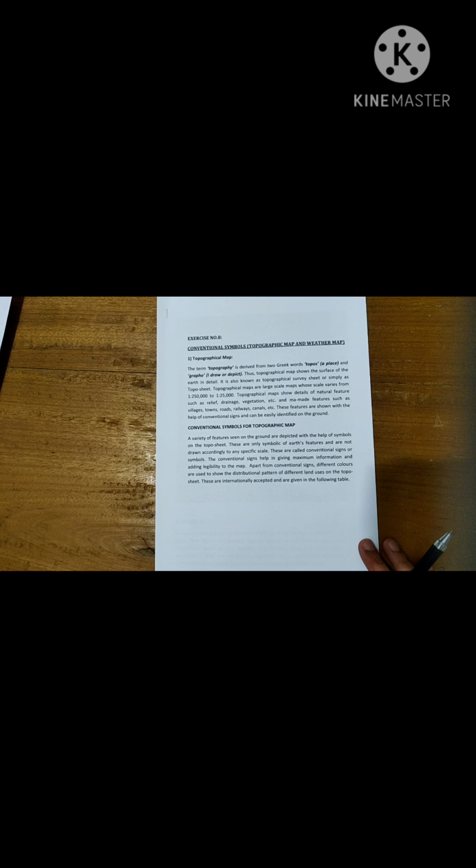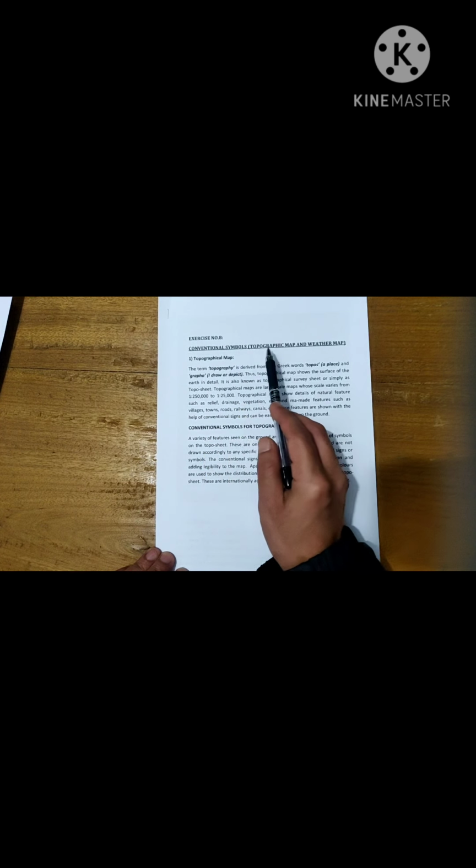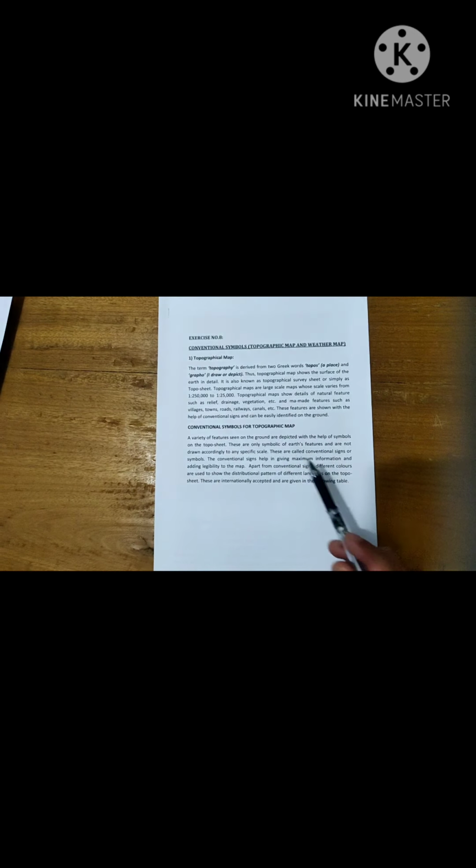In this video we'll discuss conventional symbols for topographic map and weather map. This is exercise number 8 and the topic is conventional symbols, that is topographic map and weather map. So what is a topographical map?